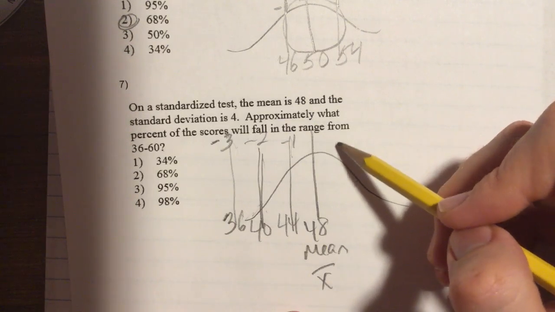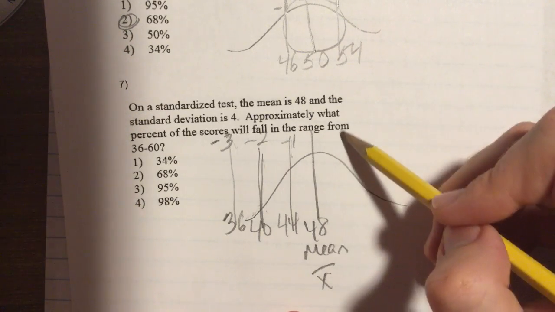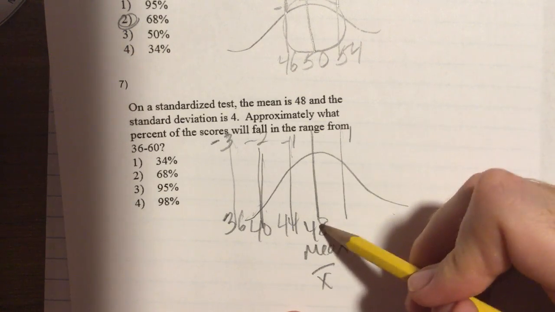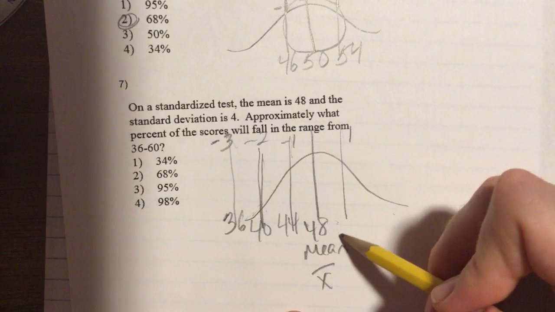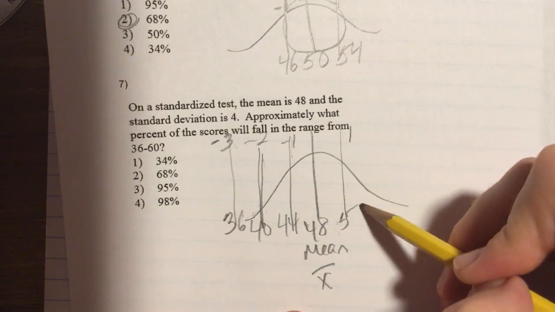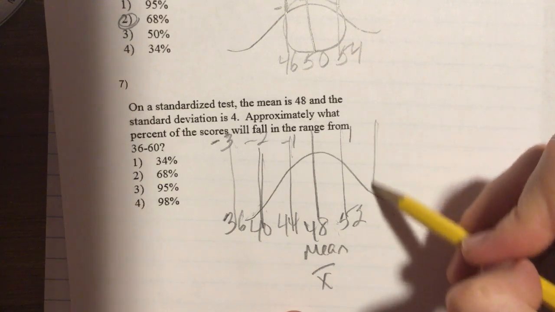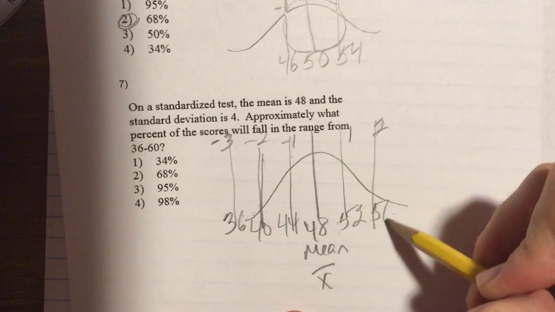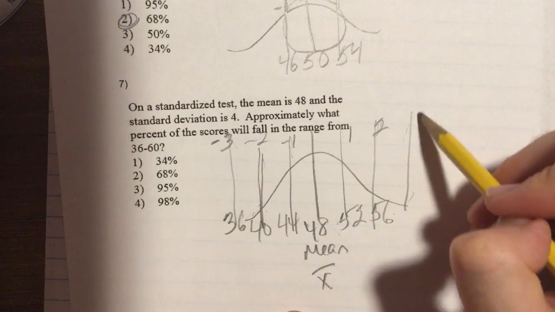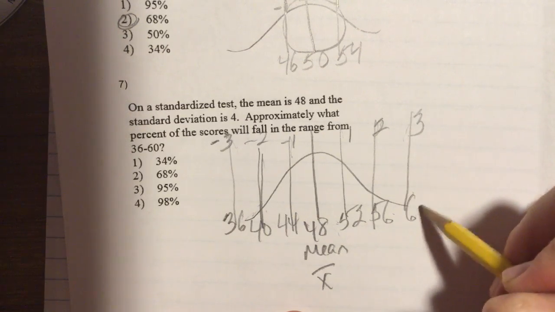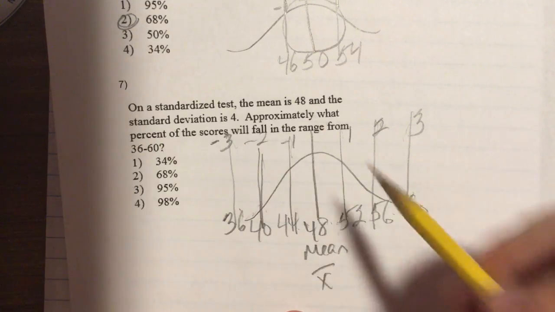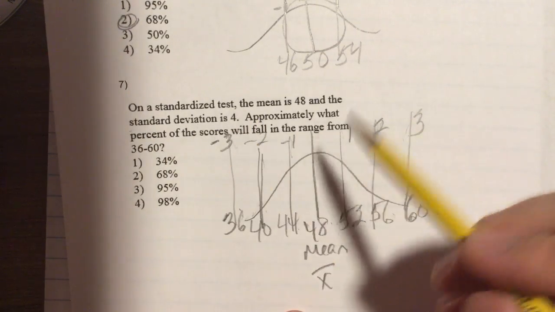If I look above the mean, that value is greater. If I go 1 standard deviation above the mean, I would add 4 on, since each standard deviation is 4, and that would be a 52. If I added another standard deviation onto that, it would be 56. And if I added a 3rd standard deviation above the mean, it would be at the 60 mark. And you're noticing how each of these is 4 apart, since we were told that the standard deviation is 4.